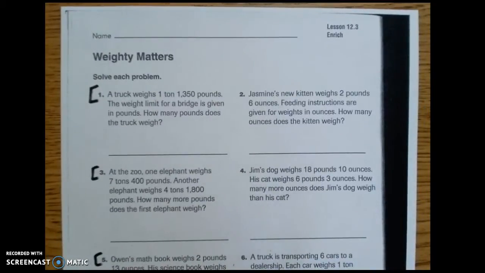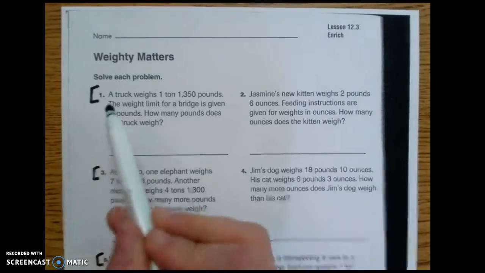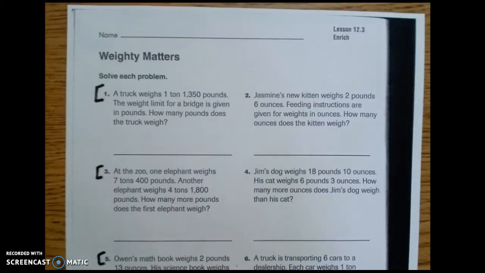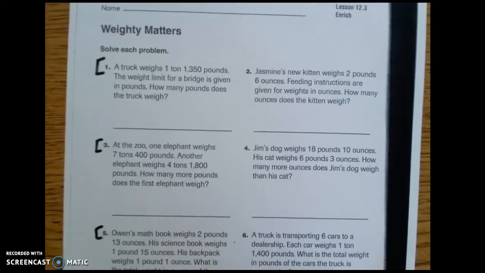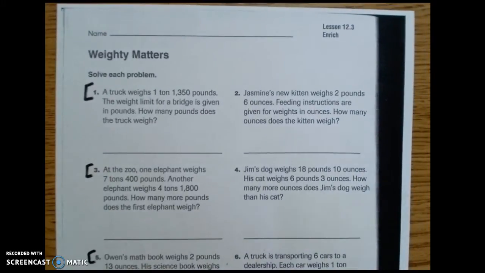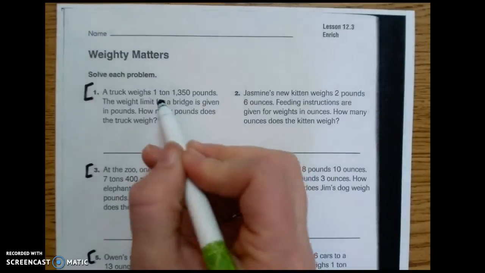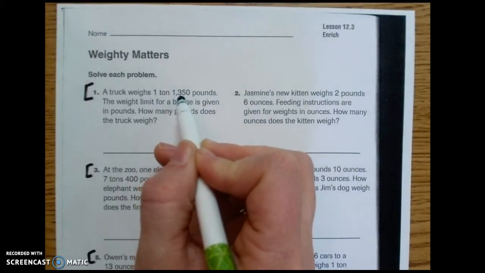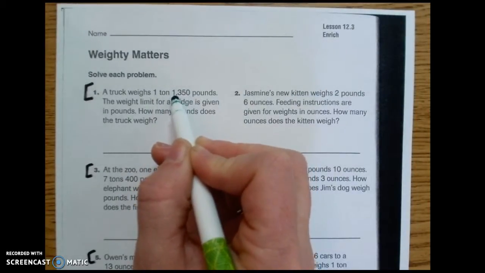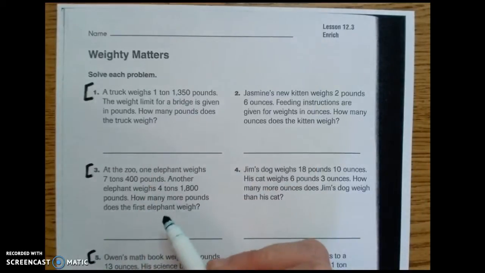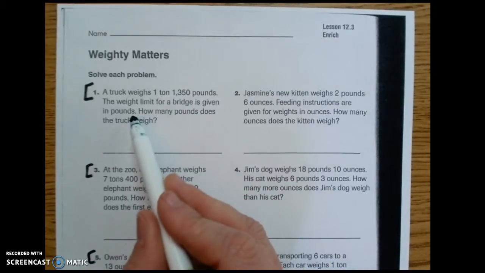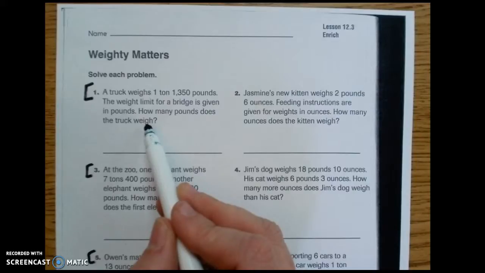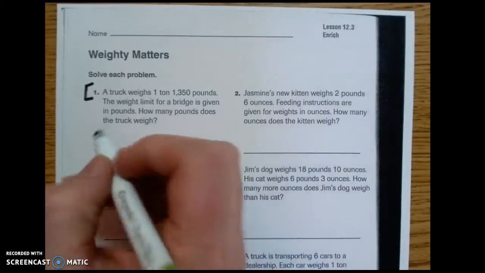Okay, now we're on the back. These are some good word problems for us to think about as we move forward with our conversions. Okay, so starting with number 1, I'm going to do numbers 1, 3, and 5, and then you guys are going to be left to do numbers 2, 4, and 6. So a truck weighs 1 ton and 1,350 pounds. The weight limit for a bridge is given in pounds. But how many pounds does this truck weigh?